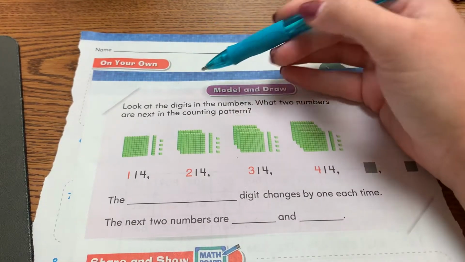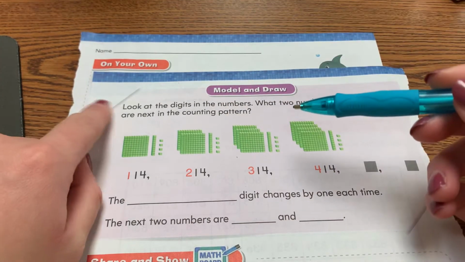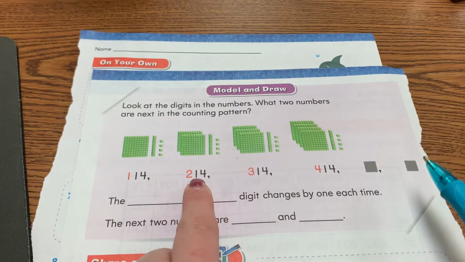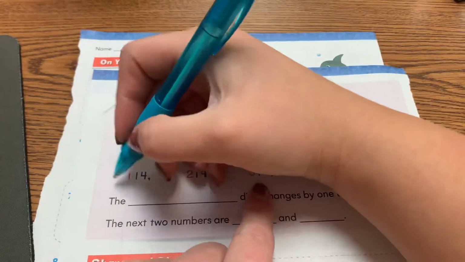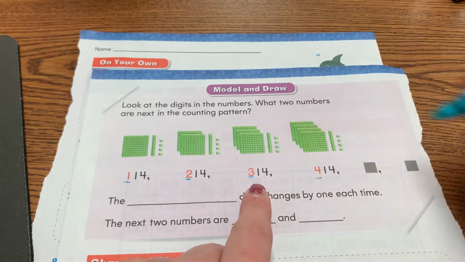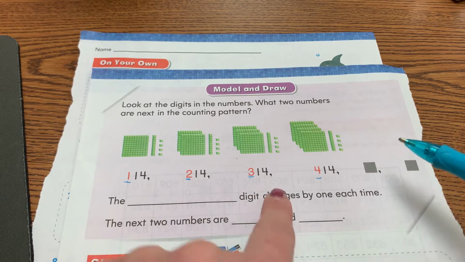Look at the digits in the numbers. What two numbers are next in the counting pattern? Well, if we have 114, 214, 314, the number that's changing is the number in the hundreds place each time. The digit changes.